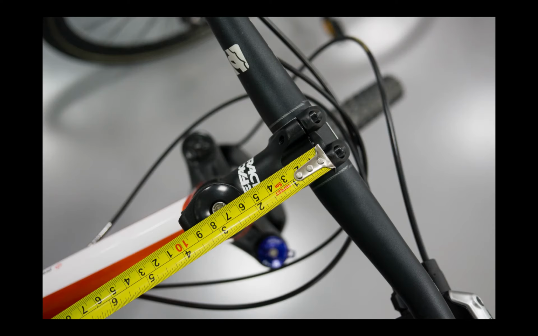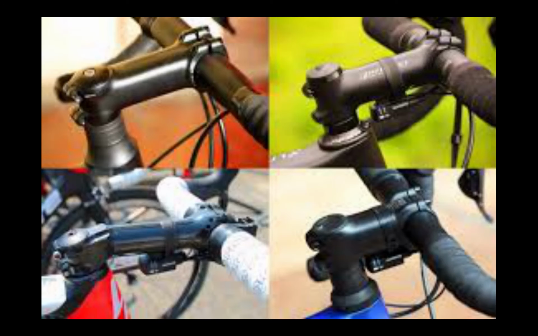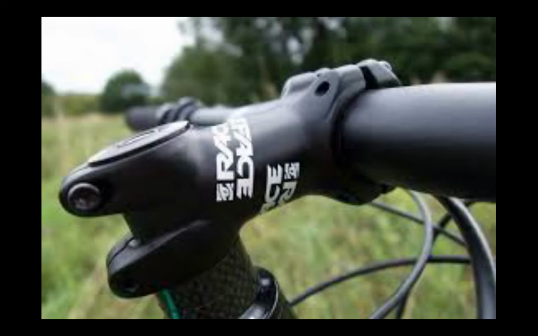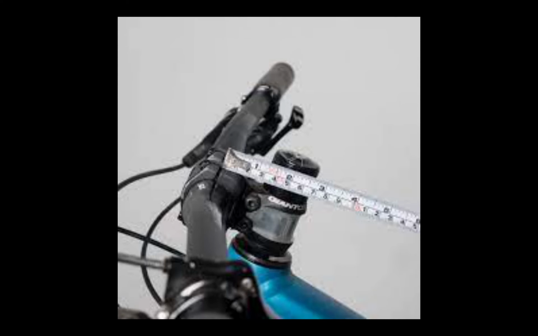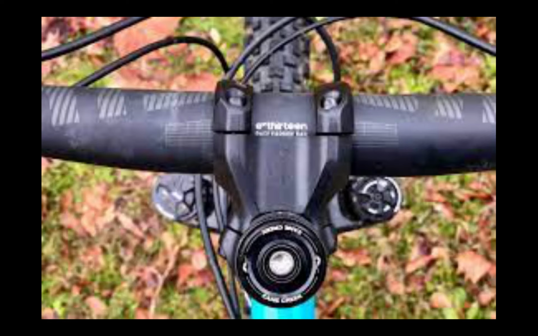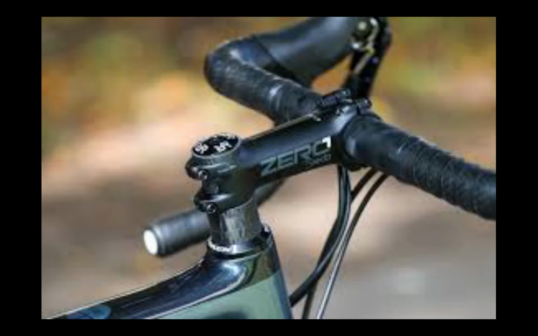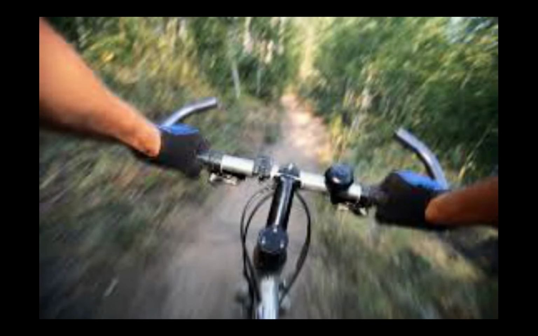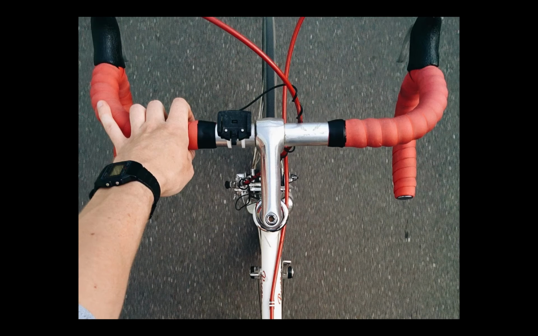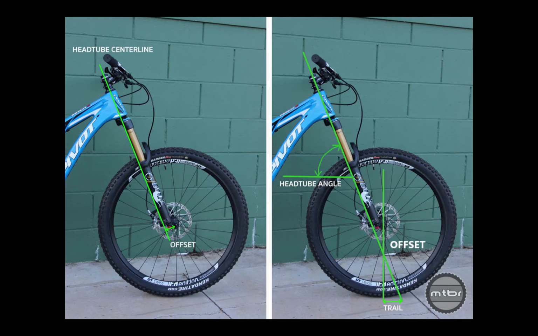Other measurements like stem length are also necessary. Bike manufacturers select the best length based on optimal capabilities and optimal handling performance, and so challenging it could lead to a negative effect. Generally speaking, a shorter stem length allows you to be quicker, while a longer stem length will slow things down. This could also be implicated with how the bike's head tube angle and fork offset will affect your bike handling.